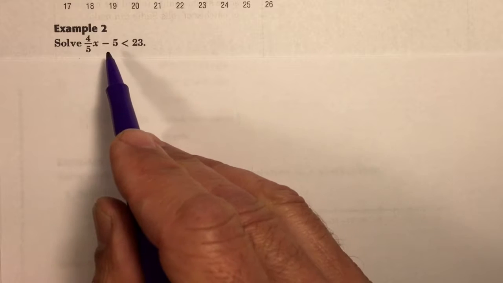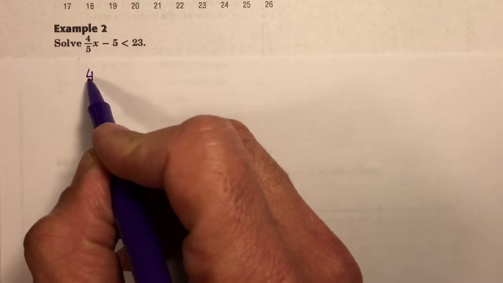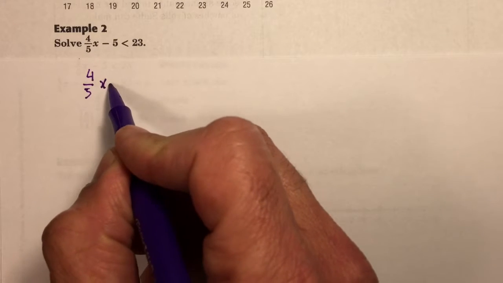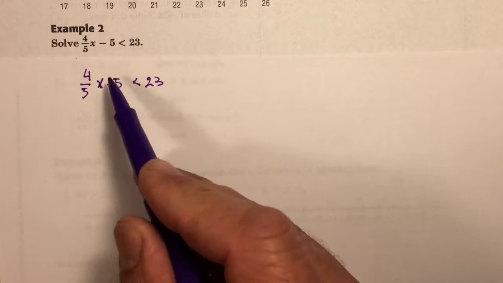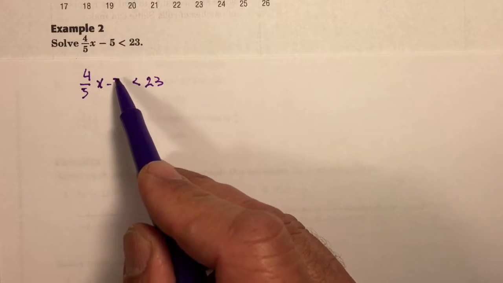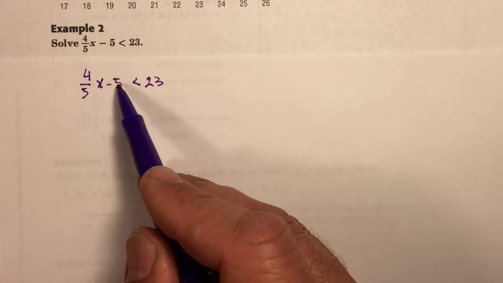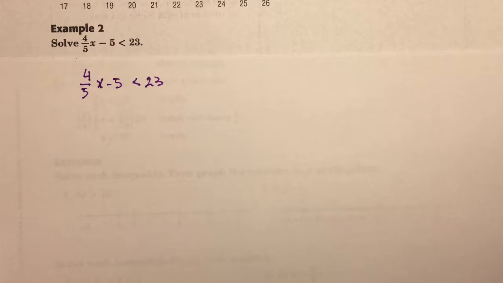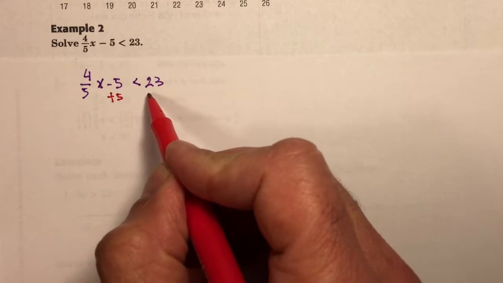Example number 2, I have 4/5 of x minus 5 smaller than 23. I'm going to rewrite it. 4/5 of x minus 5 smaller than 23. Okay, so the first thing I know is that my 5 is bothering here. I'm going to first start to eliminate the 5 by adding 5 on both sides, because the 5 here is subtracting. So I'm going to add 5 here. I'm going to add 5 here.